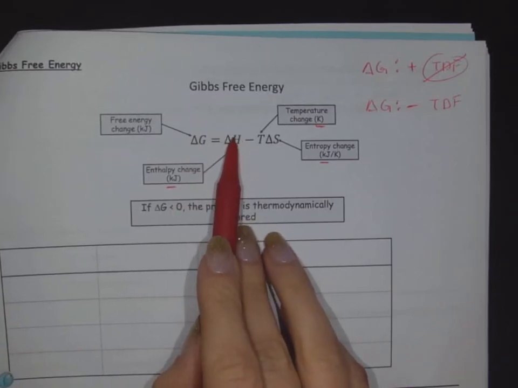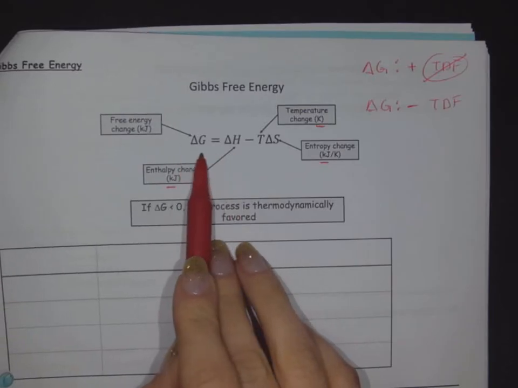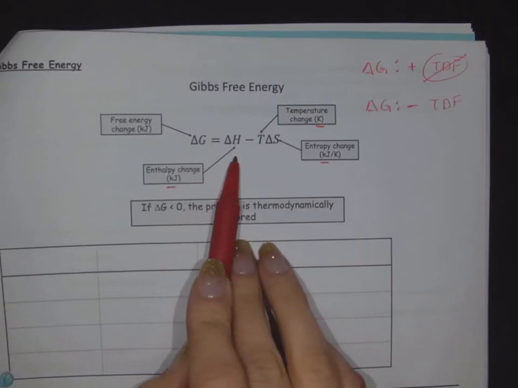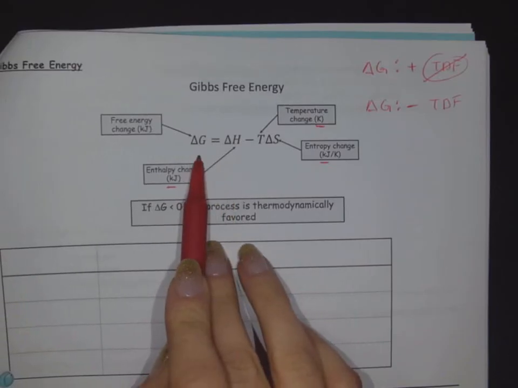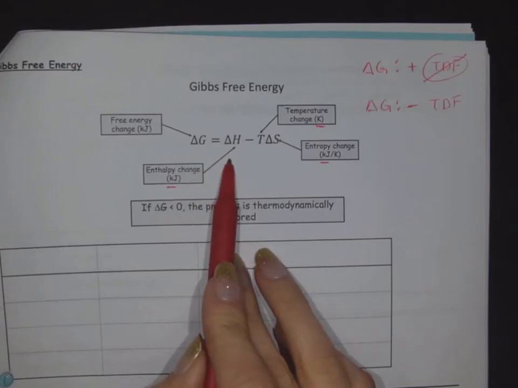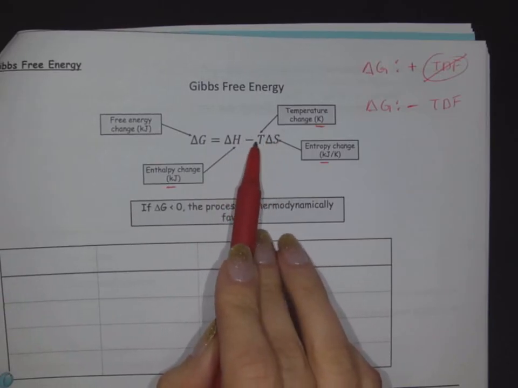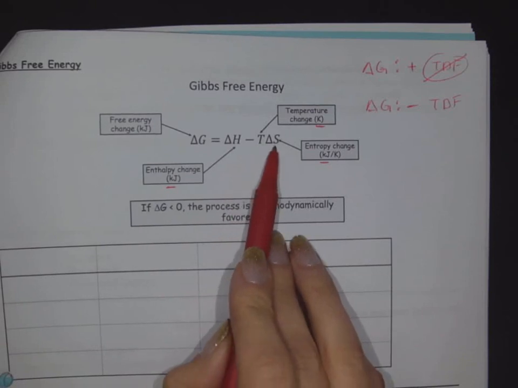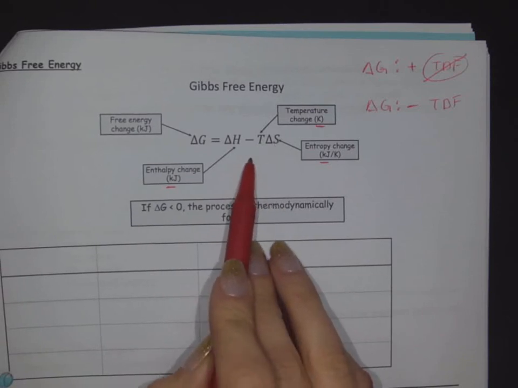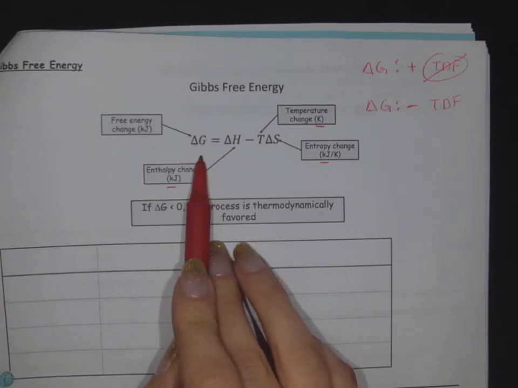If delta H is a positive value, do you see how it fights against this? It's harder for delta G to be negative when delta H is positive. But it's easier for delta G to be negative when delta H is negative. Now the opposite is true for delta S because we are subtracting temperature times delta S. So if delta S is a positive number, we're going to subtract that positive number, and that makes it easier for delta G to be negative.